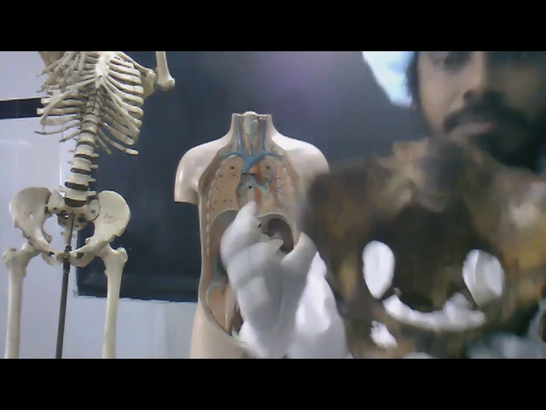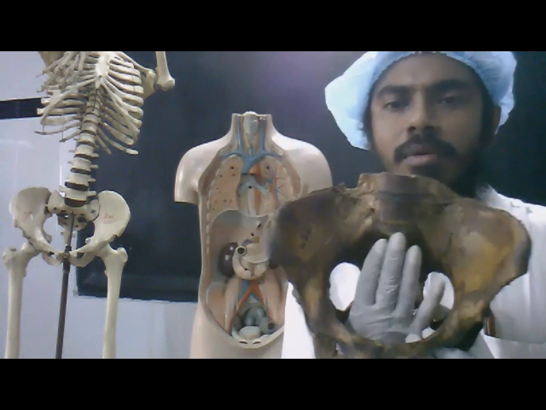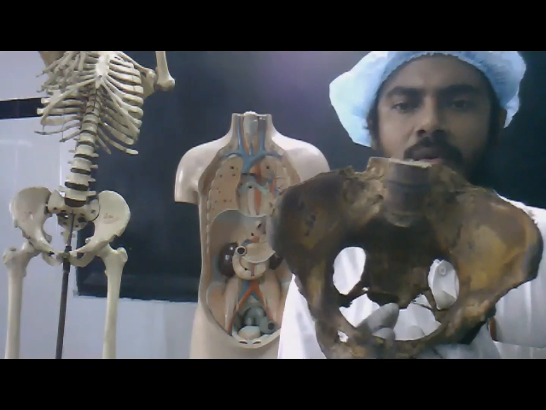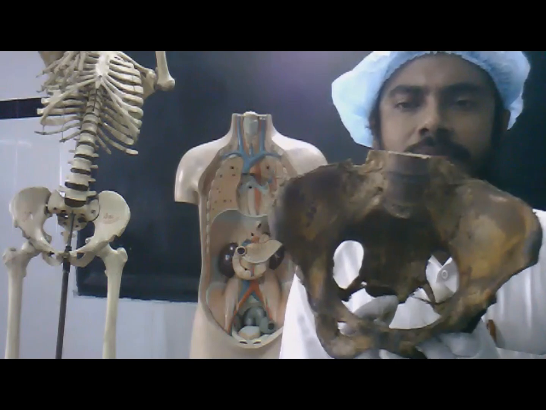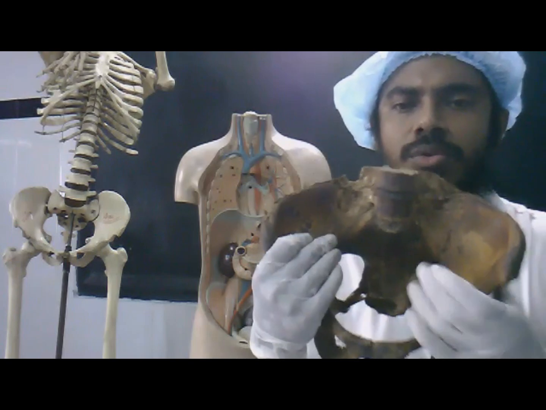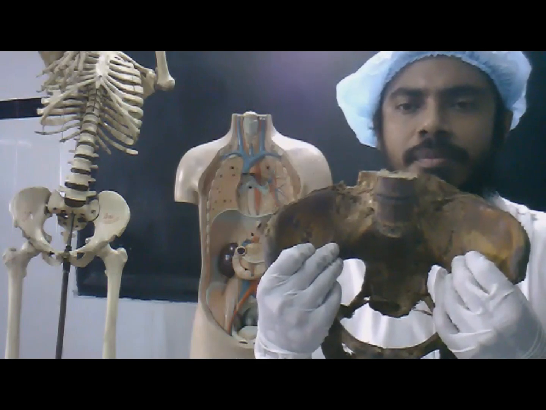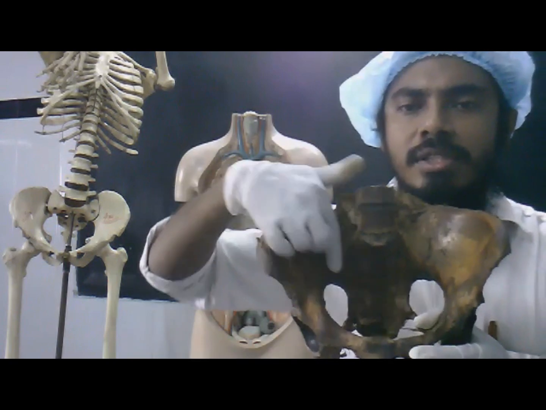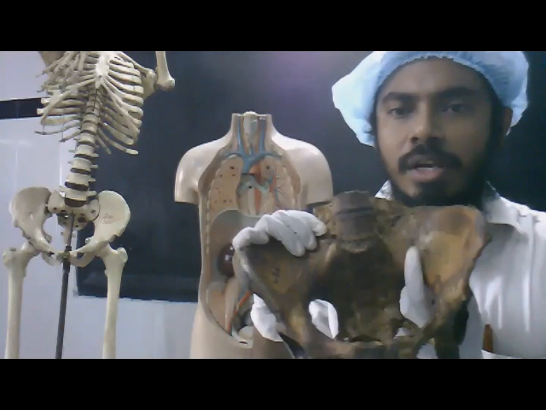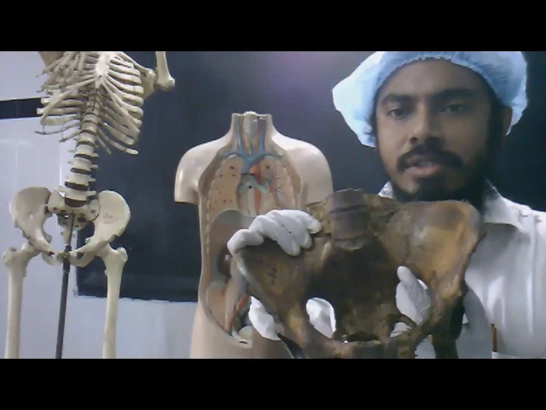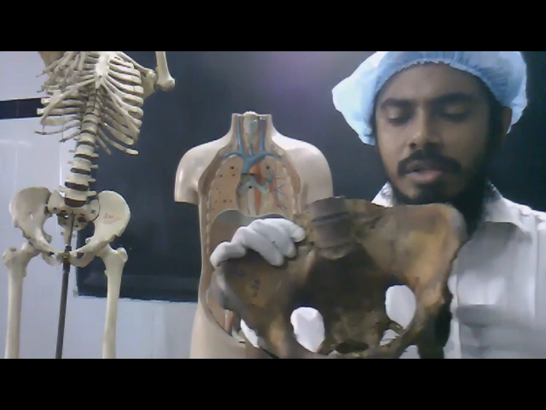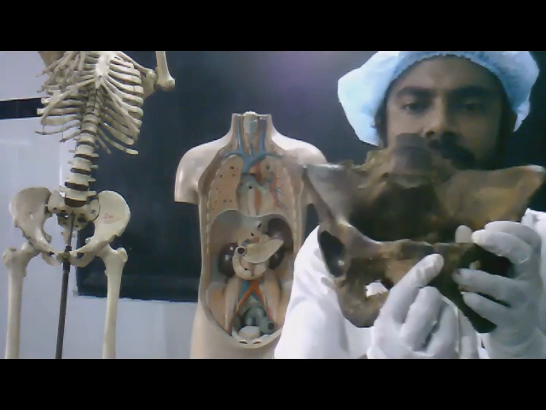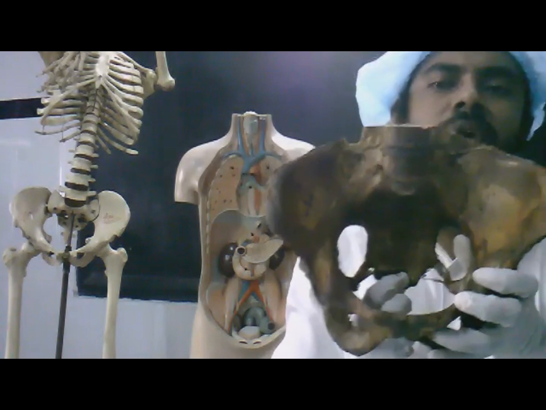Let's see. One sacrum, one coccyx, and 2 hip bones. The 4 joints are the right sacroiliac joint, here is the left sacroiliac joint, the pubic symphysis, and the sacrococcygeal joint.